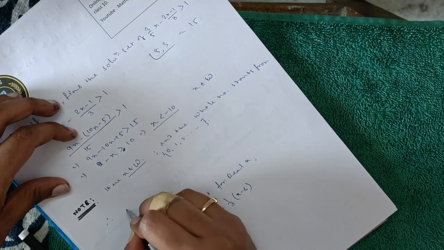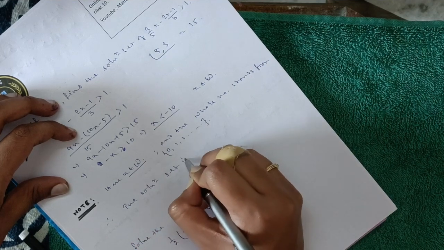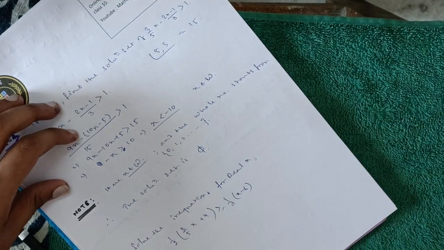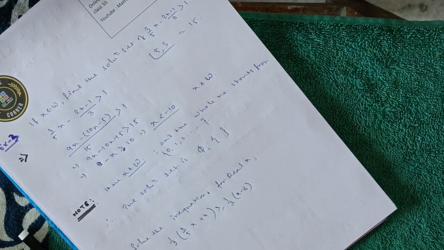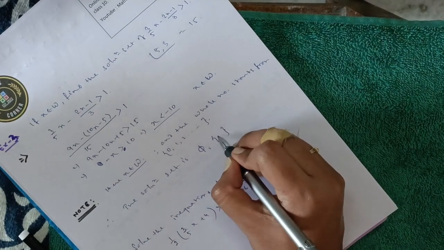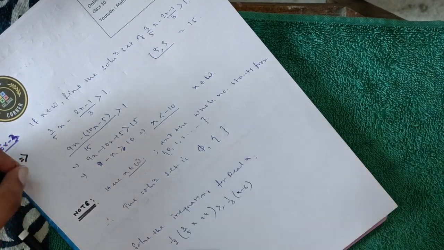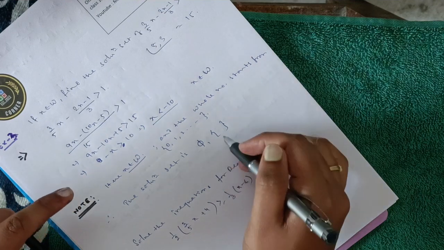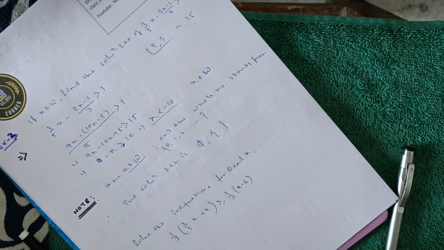So therefore the solution set is null. You can write it like this or you can write it this way. It's null. Don't write 0 here, it may show that you are saying 0. Just leave it like this, blank. It's a null set. Okay, here it's another type.